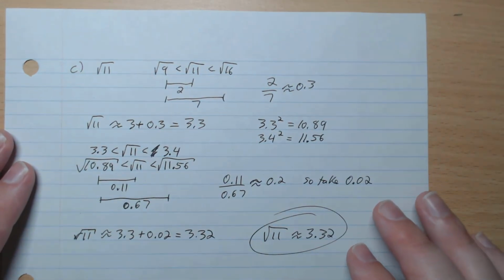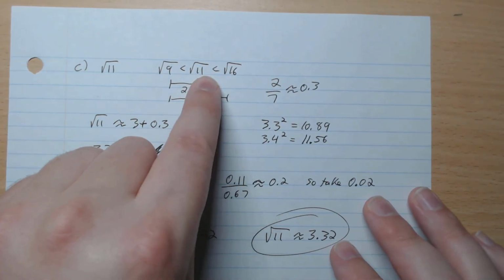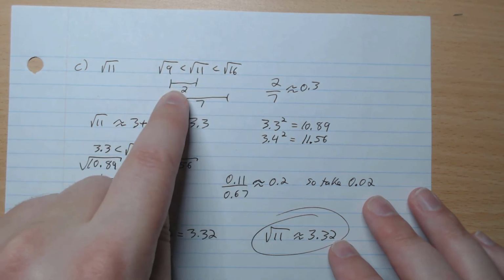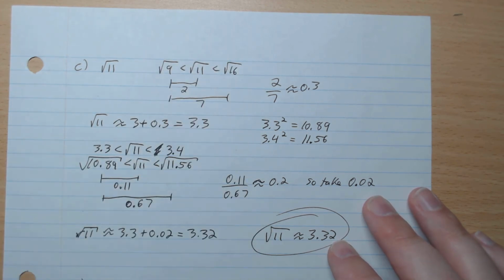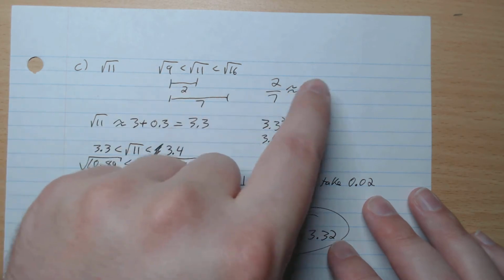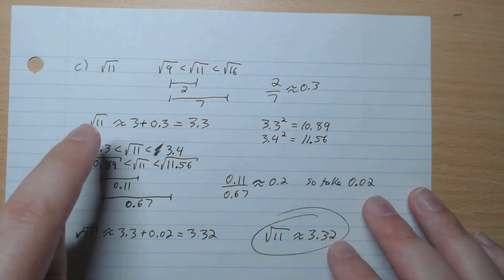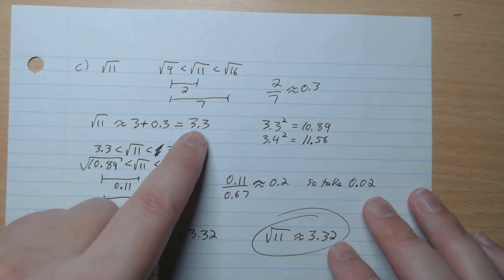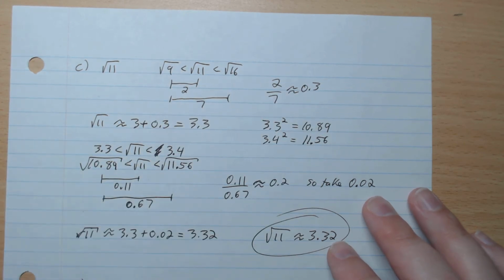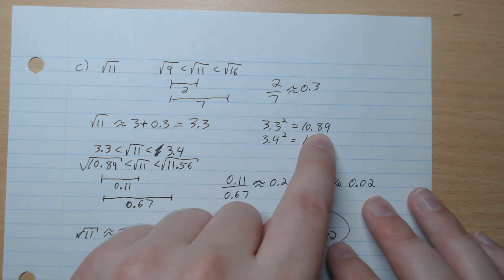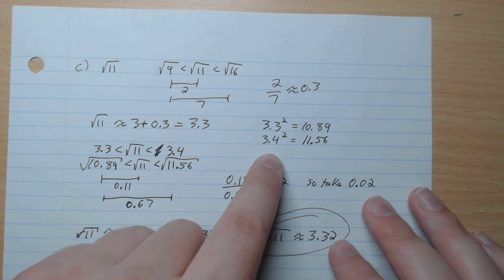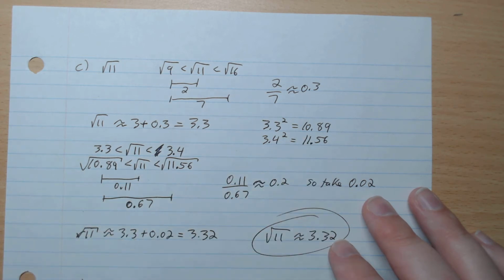Okay, C, root 11. Root 11 is between root 9 and root 16. First distance is 2. Second distance is 7. So we look at that ratio, which is approximately 0.3. So root 11 is approximately 3 plus 0.3, which gives 3.3, like that. We square that value, 10.89, which is less than 11. So we go a bit higher now, 3.4 squared, 11.56.